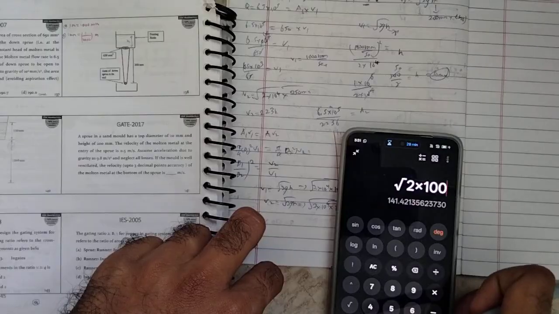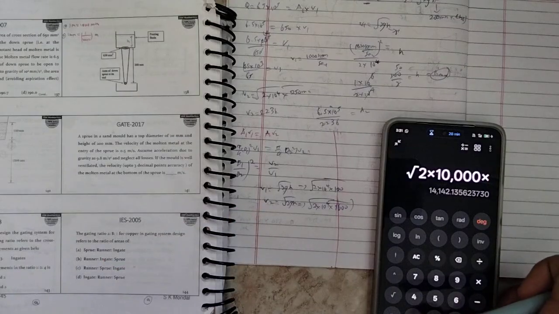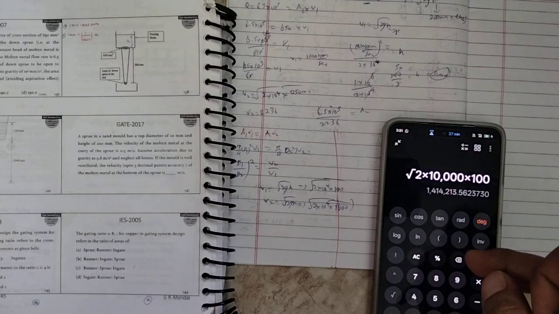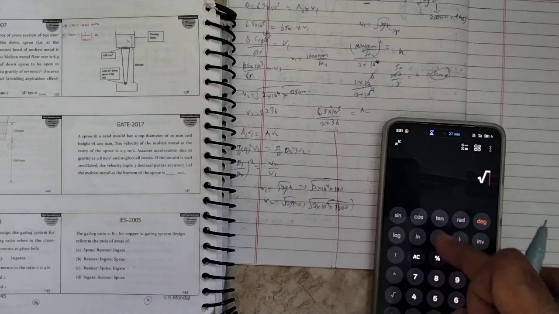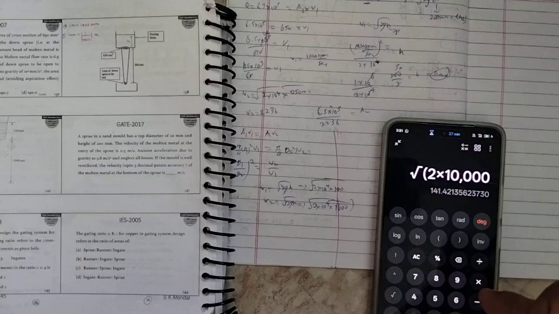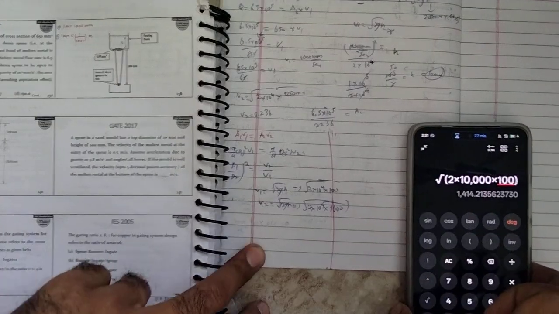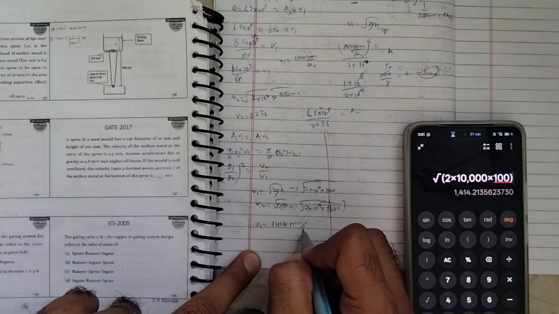Root 2 into 100, Padi Sami. V1 comes around root 2 into 10 into, so V1 is this one. V1 equal to 1.14 millimeter per second.